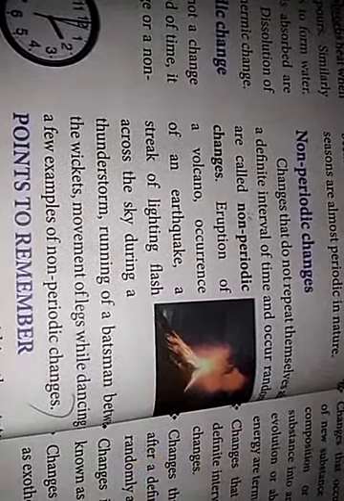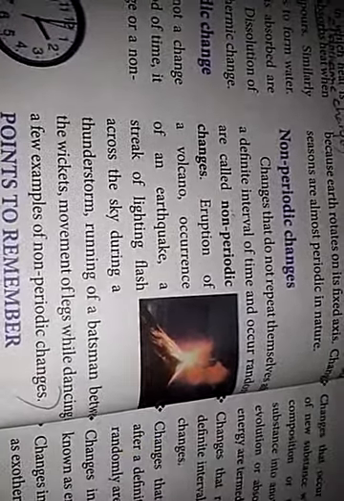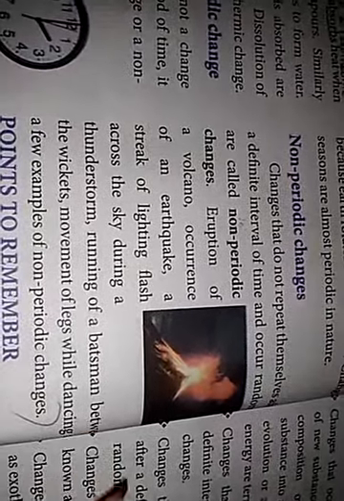So students, what are non-periodic changes? Changes that do not repeat themselves after a definite interval of time. This is non-periodic changes.